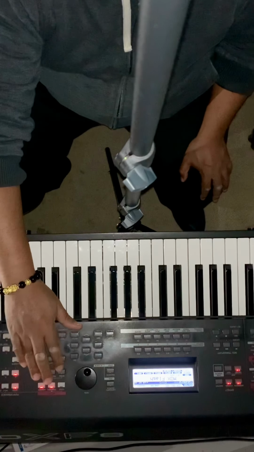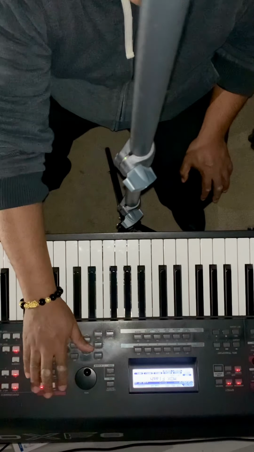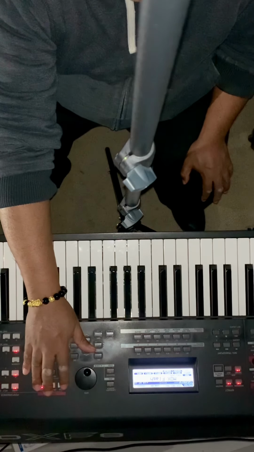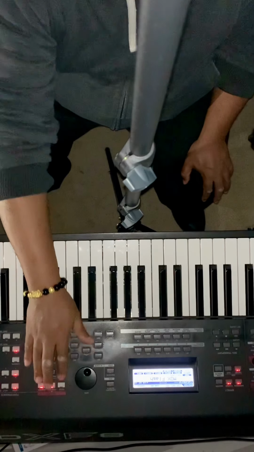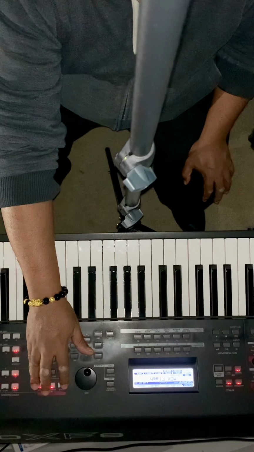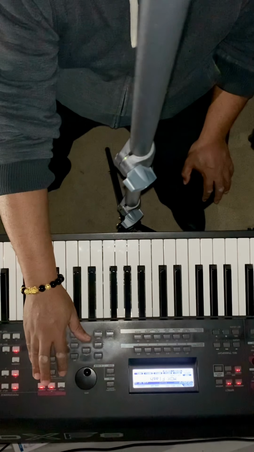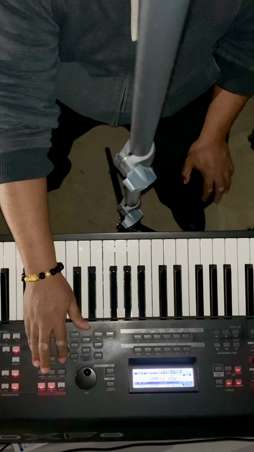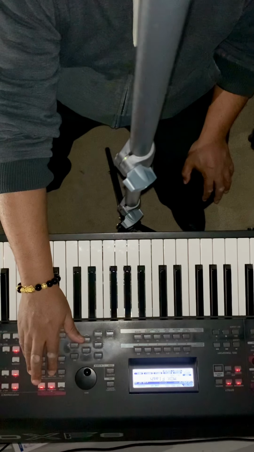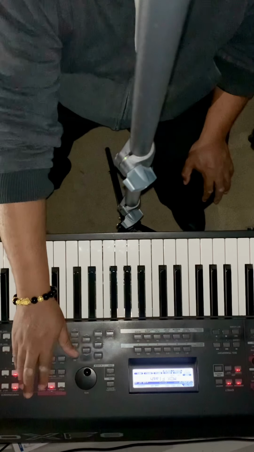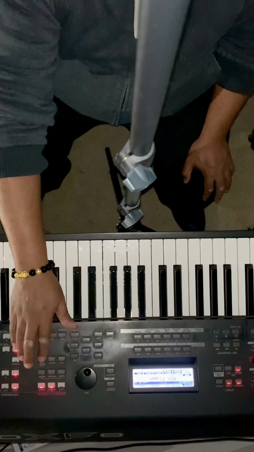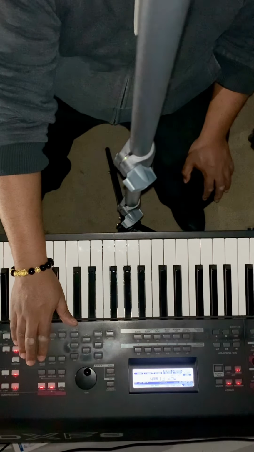So next to the data wheel we have those 6 buttons, right? The first one, I'm going to count them from top to bottom in rows. The first one is voice, next one's song, the next one is file. The next row we have performance, pattern, utility. Then we have master, mix, and quick setup.